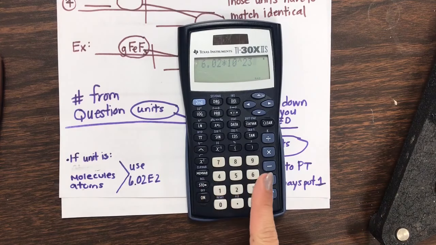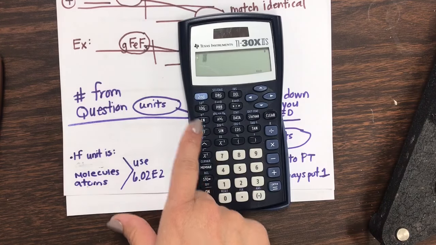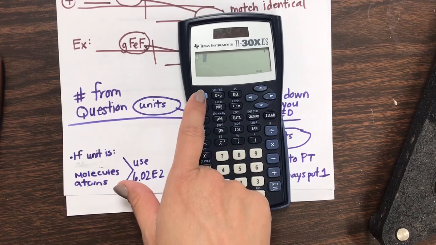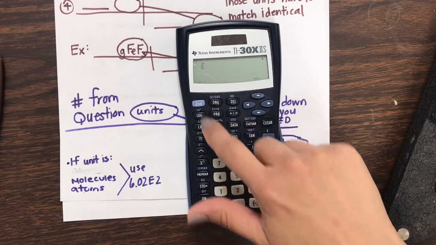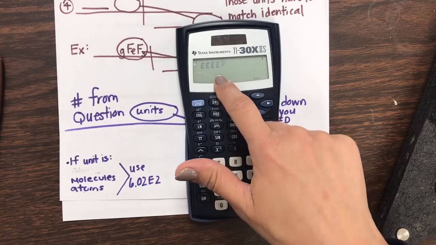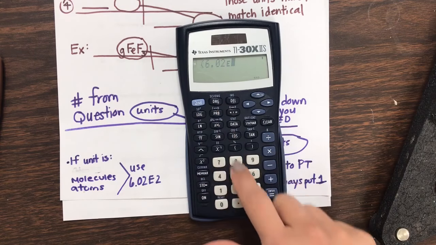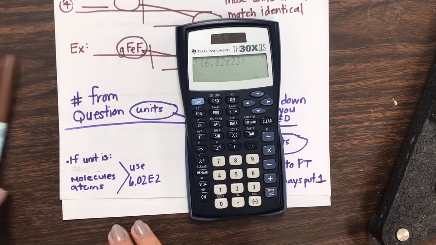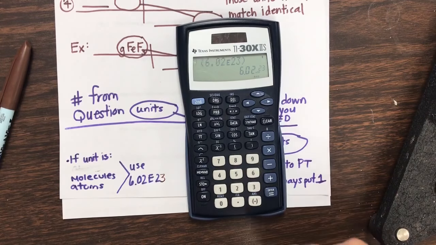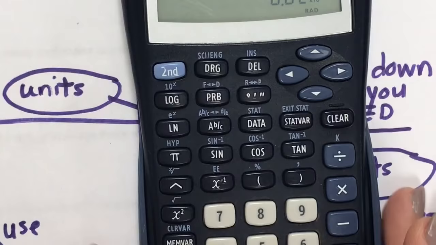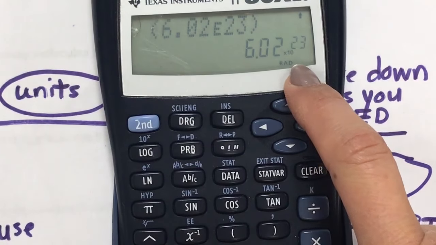Okay, so we're not writing it like that anymore. I'm going to show you one more time how to do the capital E. If you just want to practice finding the capital E a couple times, you can go ahead and do that. It's second, then the button above 7. Okay? Second. And that E means times 10. So 6.02 times 10 to the 23. That's Avogadro's number. Also, in your calculations, it might be a little difficult to see in the calculator, do not forget the exponents up here. Okay, it's very, very important.